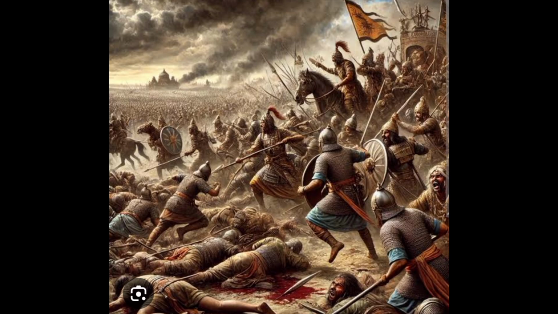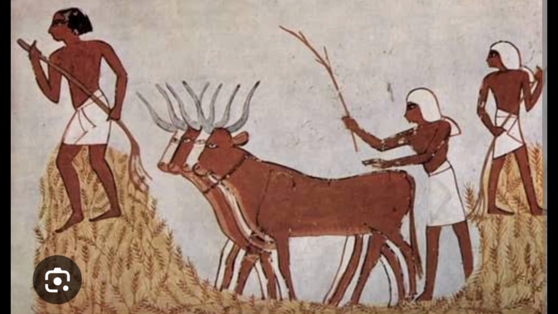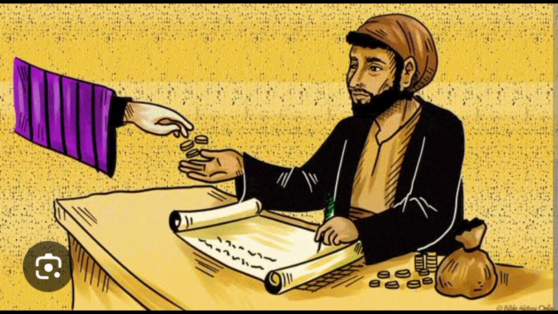The kings began to collect regular taxes from the Grihapatis who cultivated the land. The Grihapatis had to give a share of their produce. Herders of cattle and sheep too had to give the animal produce to the king in the form of tax. Traders were also made to pay taxes on the goods they sold.